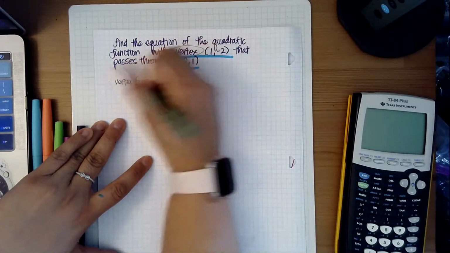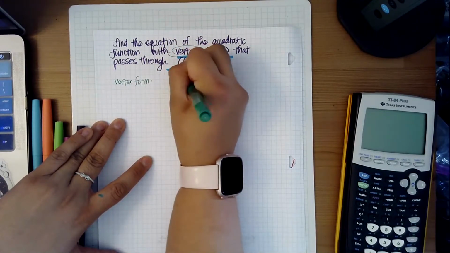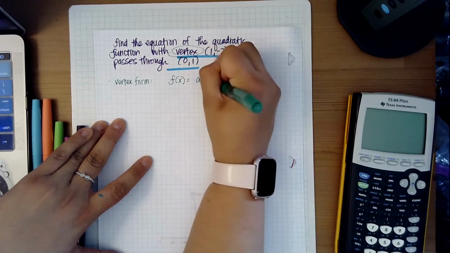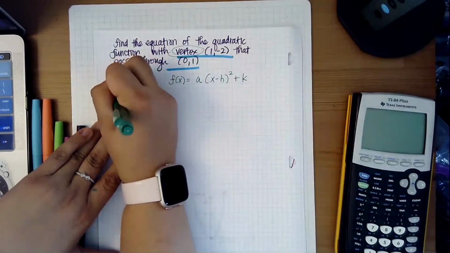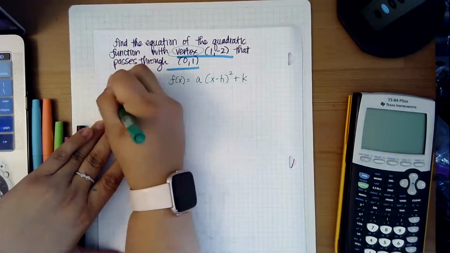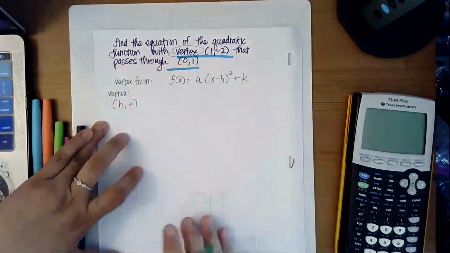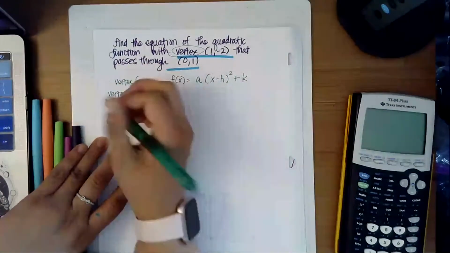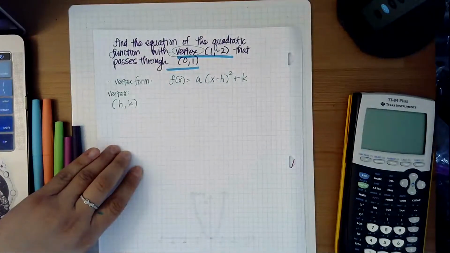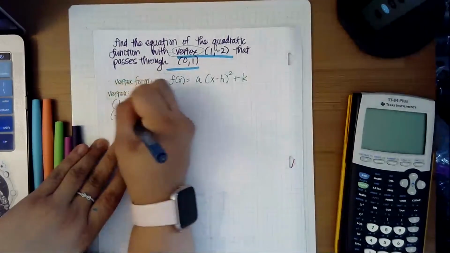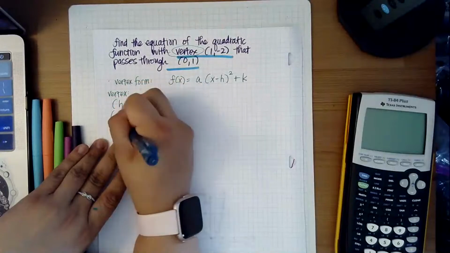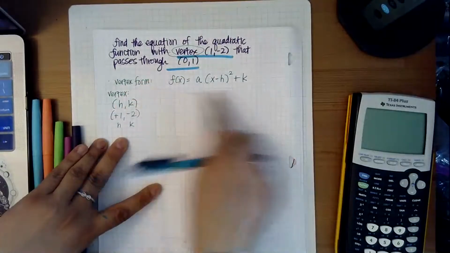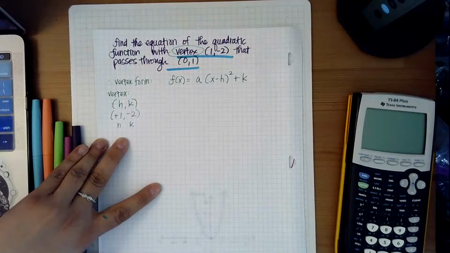Vertex form looks like this: f of x is equal to a times (x minus h) squared plus k, where the vertex is in the format (h, k). Okay, so I know my vertex is +1, -2, my bad, which means that's my h, that's my k. So given this, I'm going to plug that in now, okay?